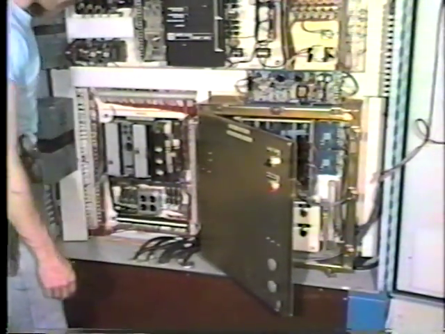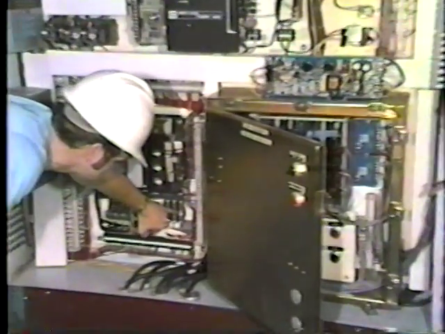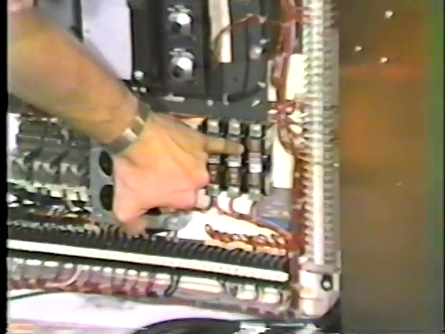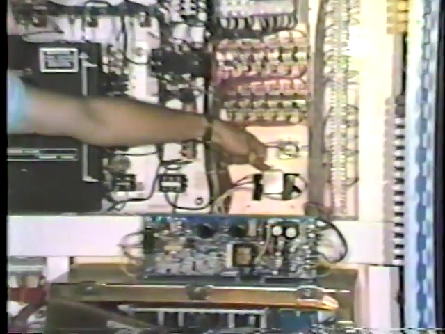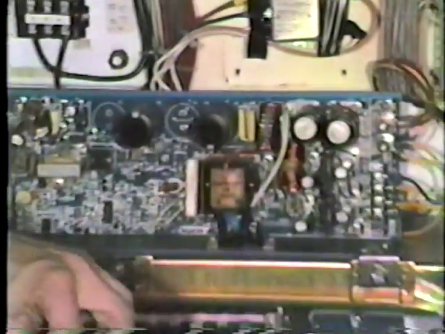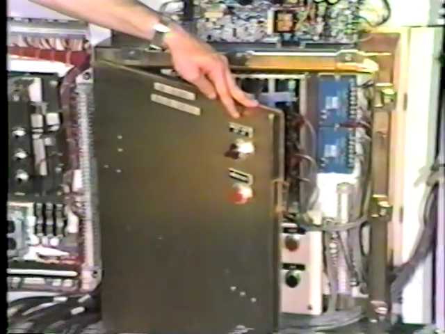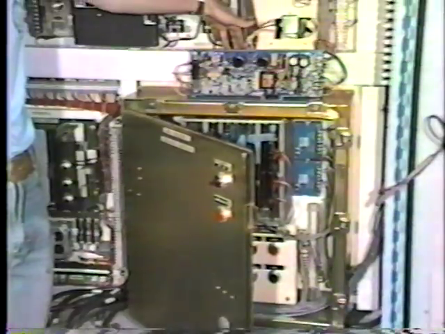Show us F13. F13 is down here. That in turn feeds power to the EMI filter. Power goes from the EMI filter to the on and off switch into our power supply.